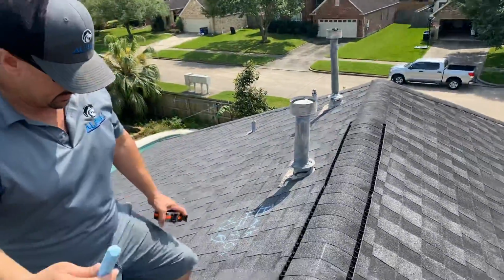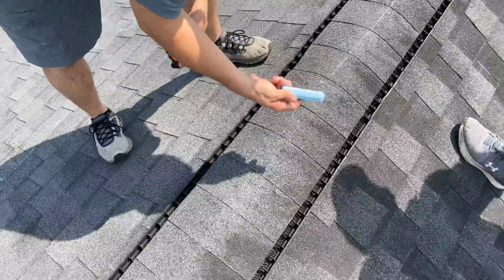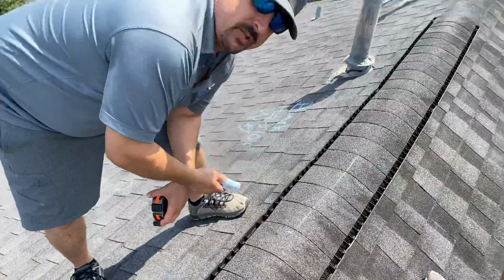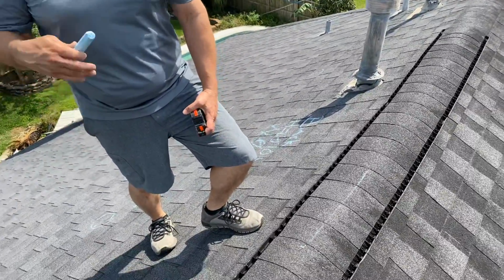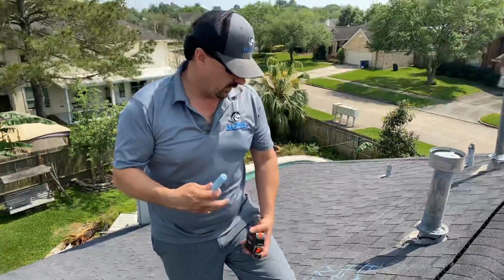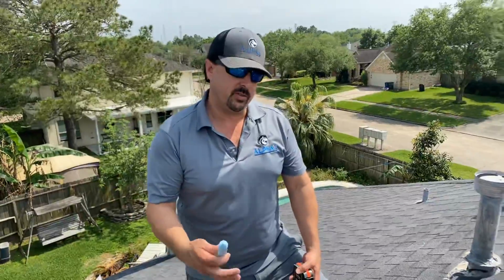Right here, come back down on this. This is your ridge vent. Obviously, it goes on the ridge. Anywhere you have a ridge, you can put ridge vent. Some houses don't have enough ridge where ridge vent's appropriate. Then we would use a different type of ventilation, whether it be turtle vents, box vents, solar panel vents. We'll get further into that on ventilation and procedure, when to use what.